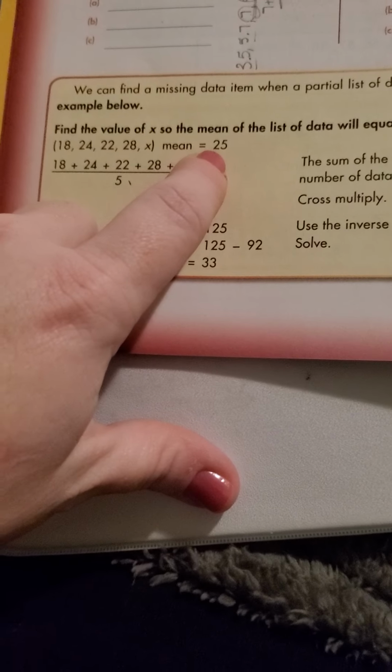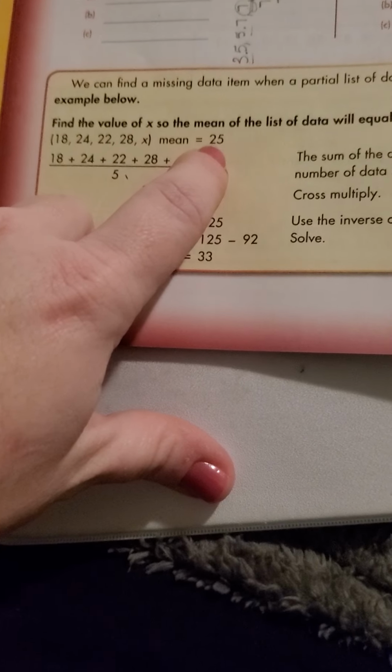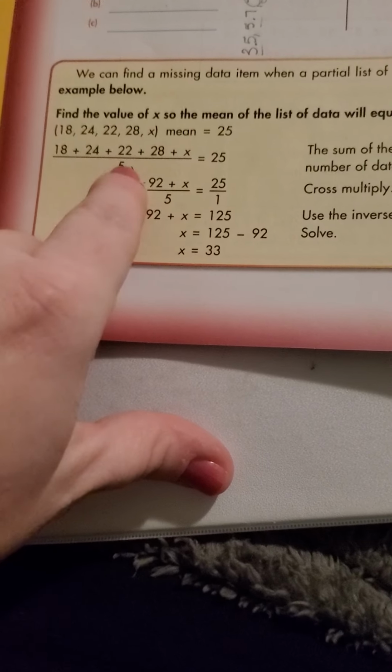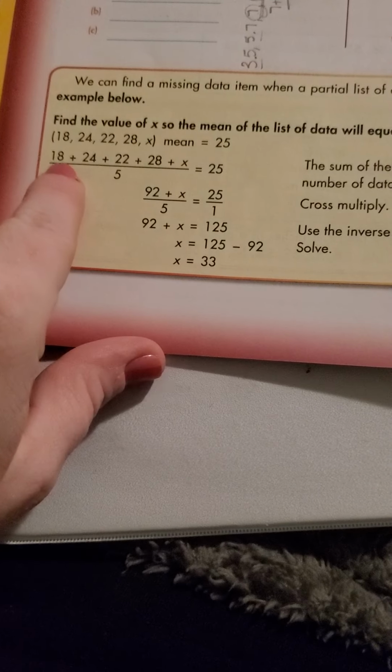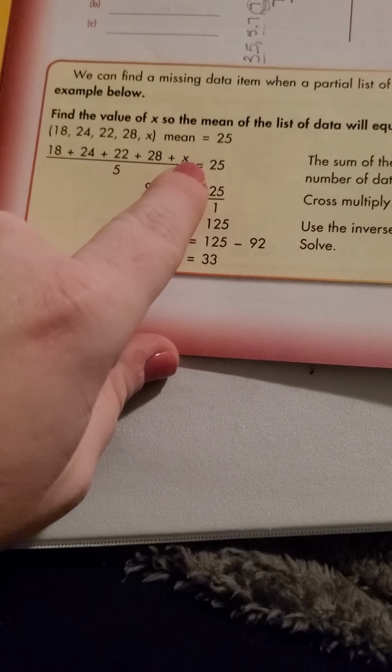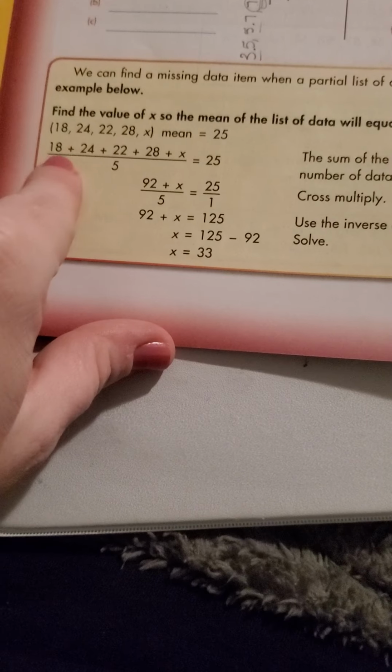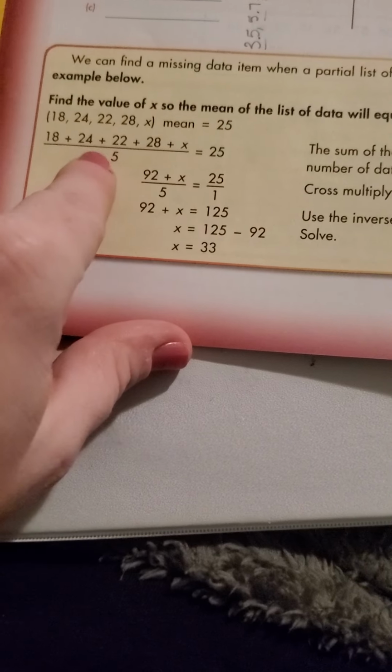What is the mean? The mean is your average. Okay? So to set that up, you set all of these up as if they're added together and then divided by 5. So you add those and then equals 25.